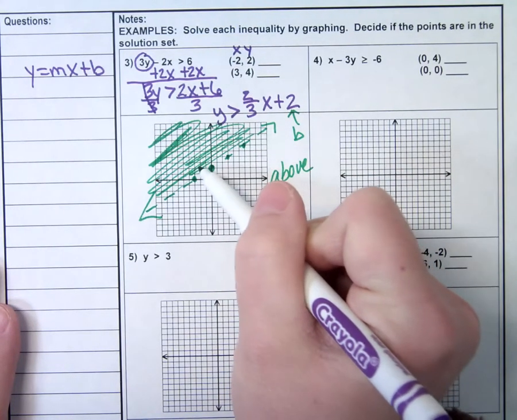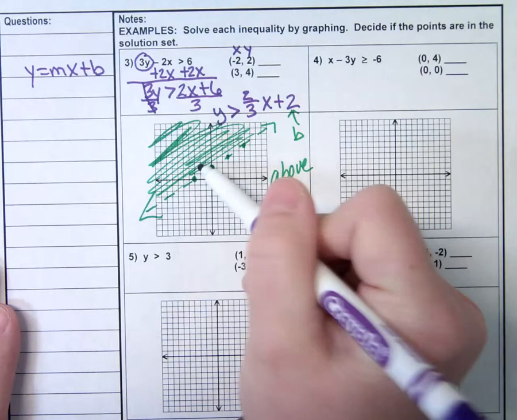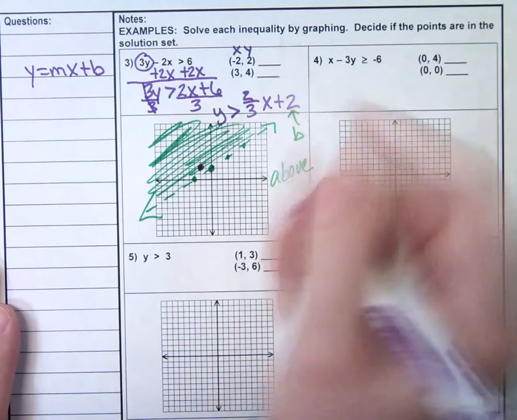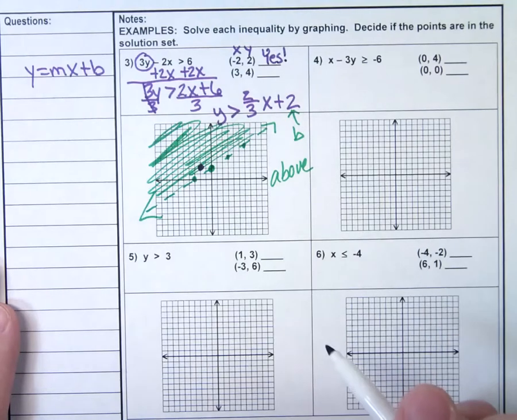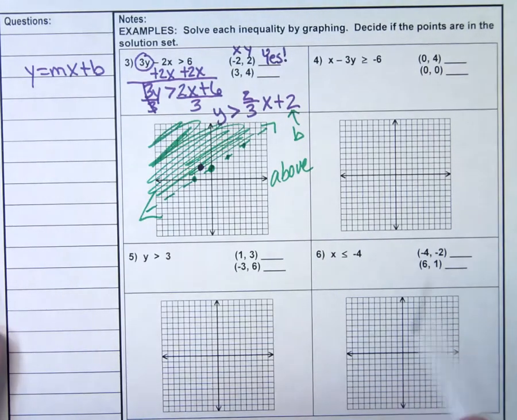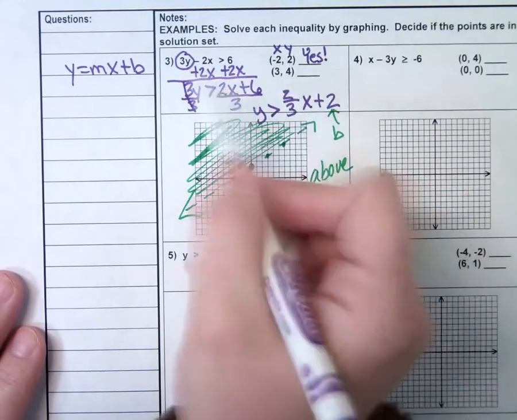So I go left 2 and up 2. Is negative 2, 2 in the shaded section? Yes. So since it's in the shaded section, then it is a solution. And I'm just going to show you the other way that I could do it.